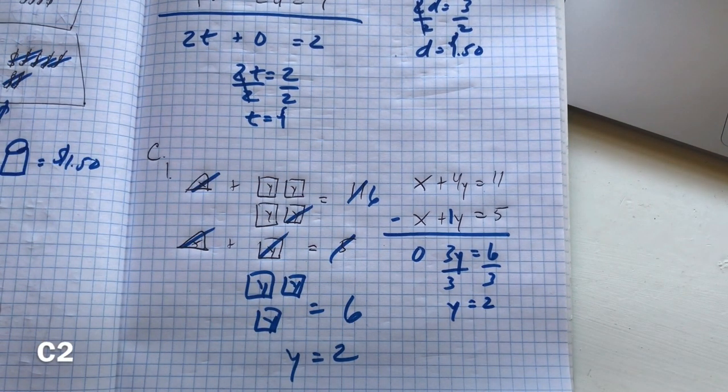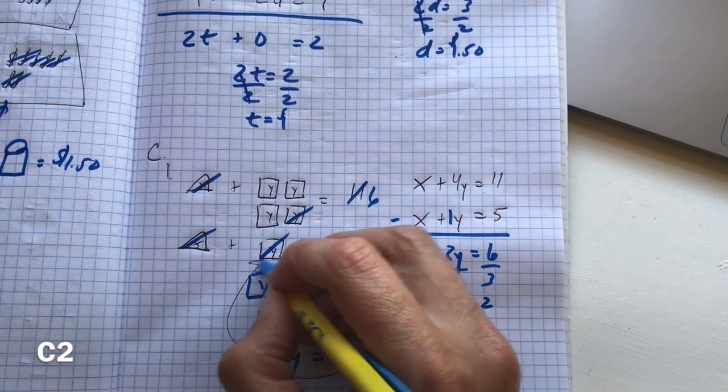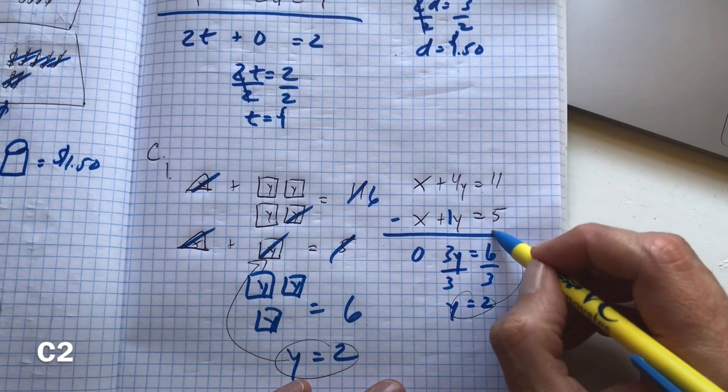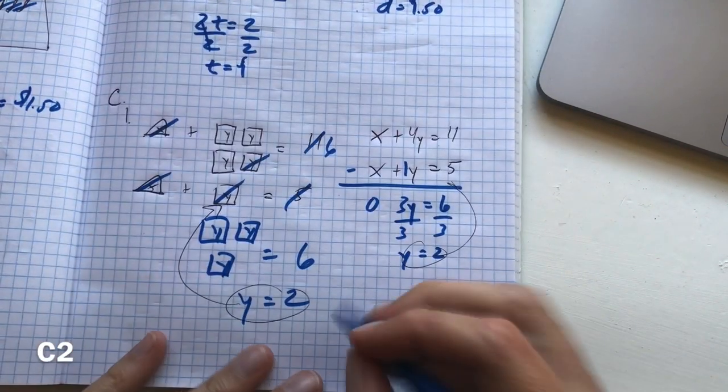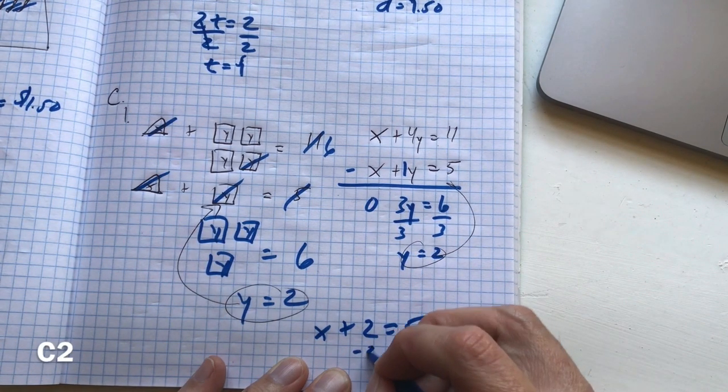Now we didn't finish this part. We have to go back and finish it. We would take this 2 and plug it in there, which is the same process. So I'm going to do that work down here. If I did x plus 2 equals 5, well, that's easy.